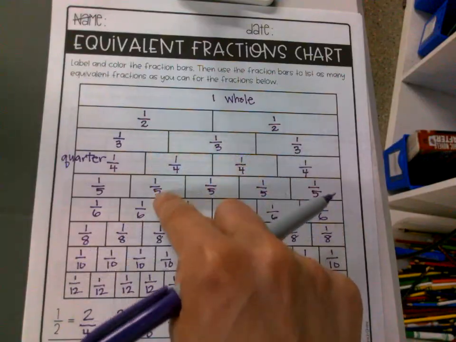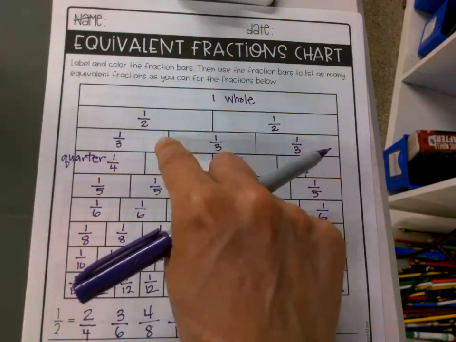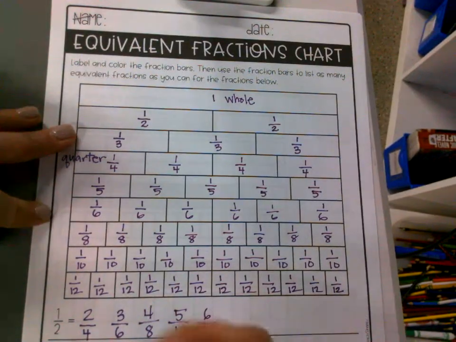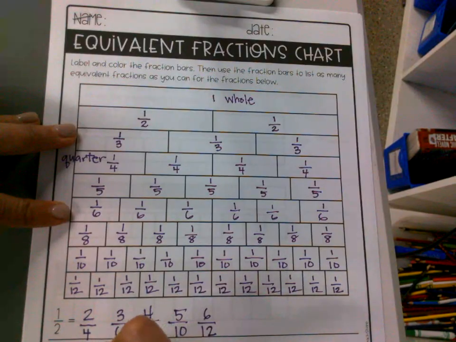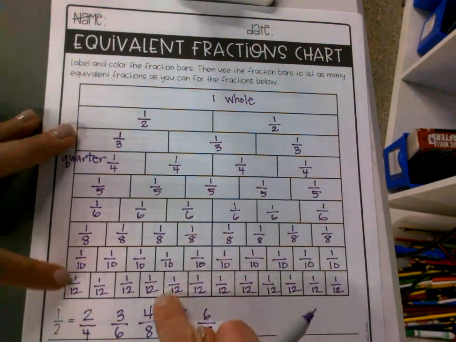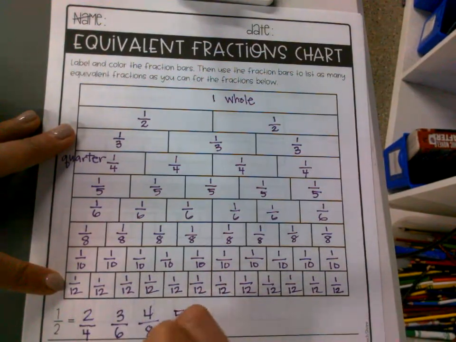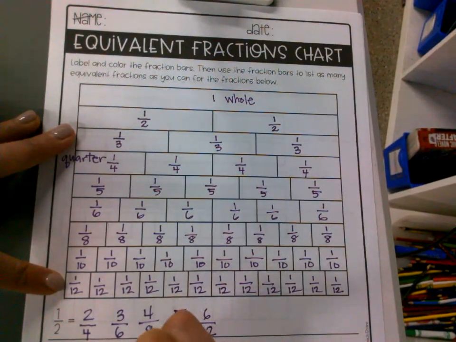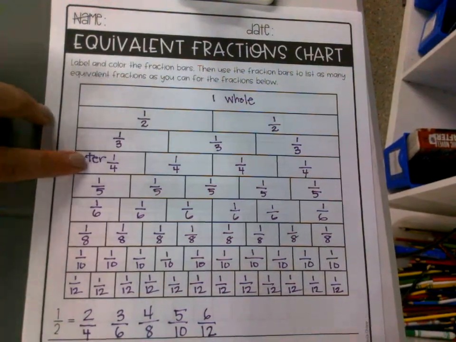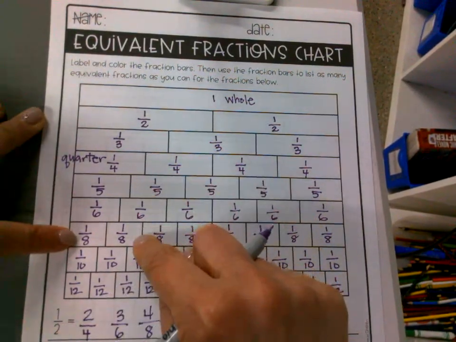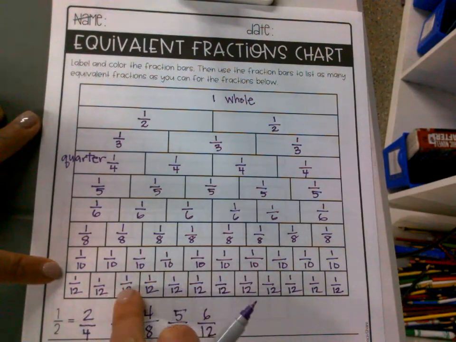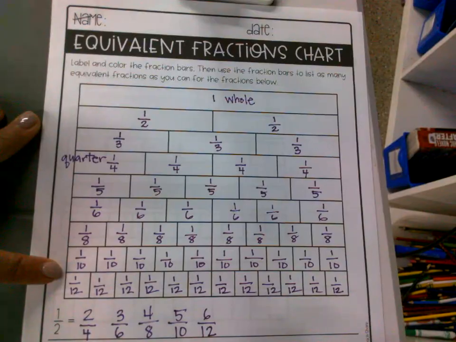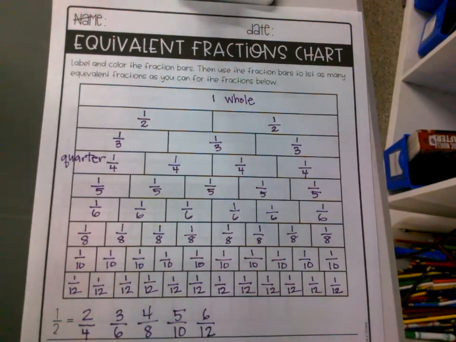Now let's look at 1/3. I see 2 that are lining up with 1/3. Do you see them also? 1/3 is the same as 2/6 and 4/12. And then we have 1/4. Look at that. 1/4 equals 2/8 and 1, 2, 3, 3/12.